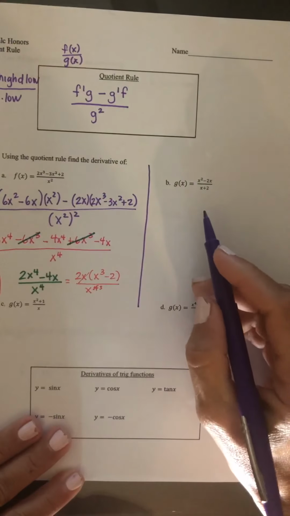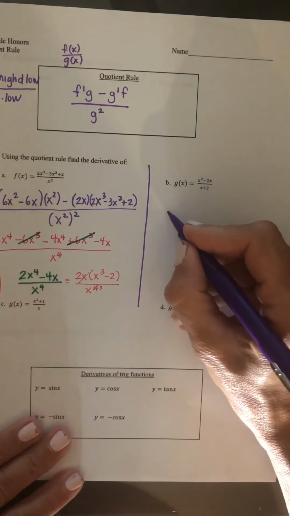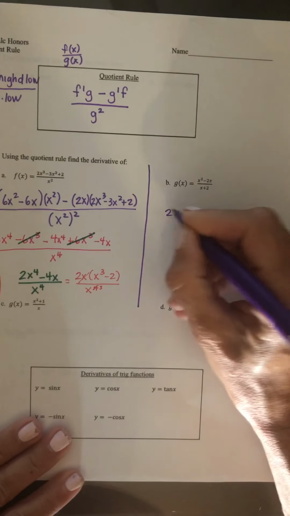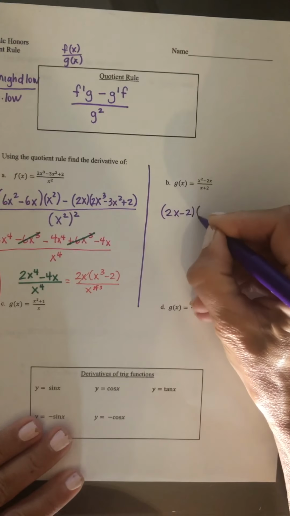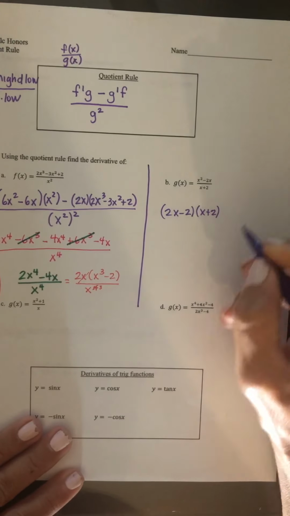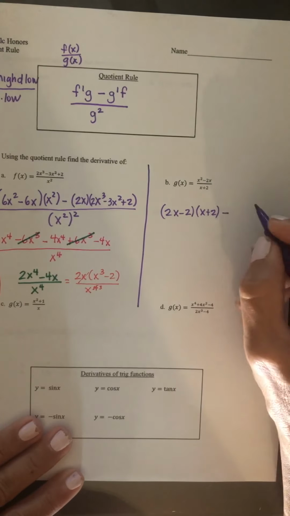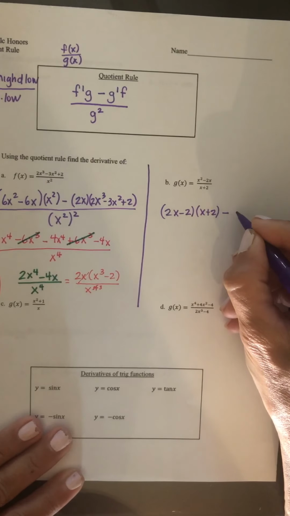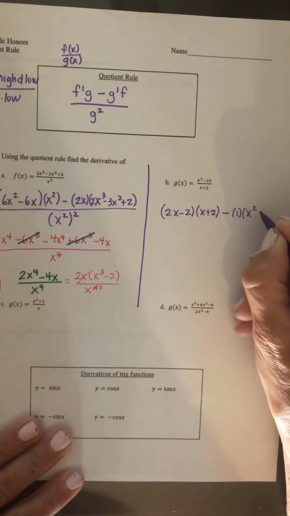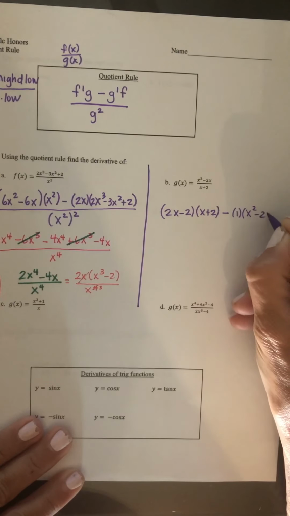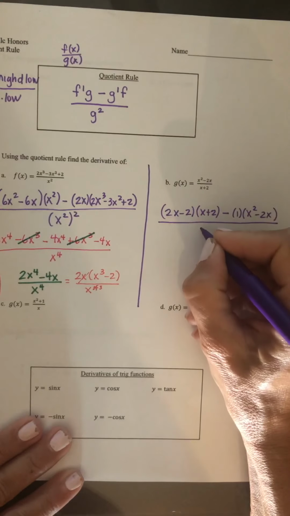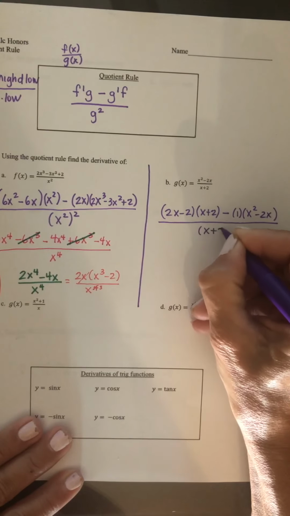All right, so the derivative of the first, 2x minus 2, right, using the power rule, times the second, ew, now we're going to have a binomial, minus the derivative of the second, which is 1, that's nice, times the first, all over the bottom one squared.